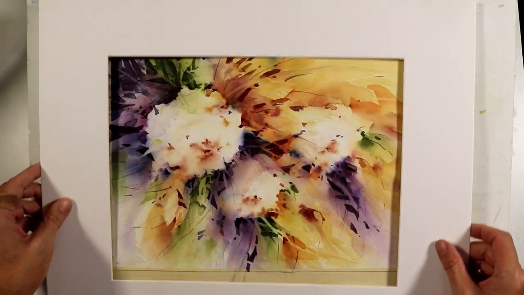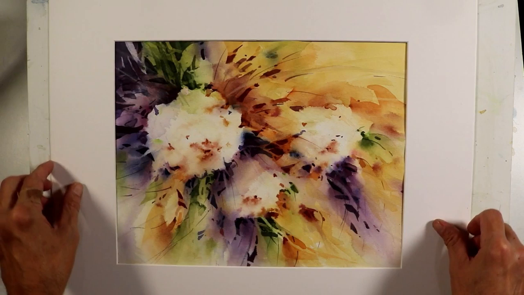I'm going to put a white mat on this to get a good look at it. And there's my painting, Cascade.